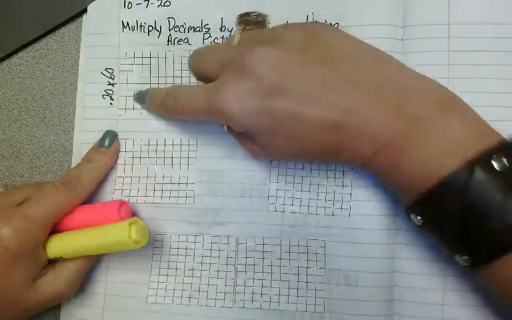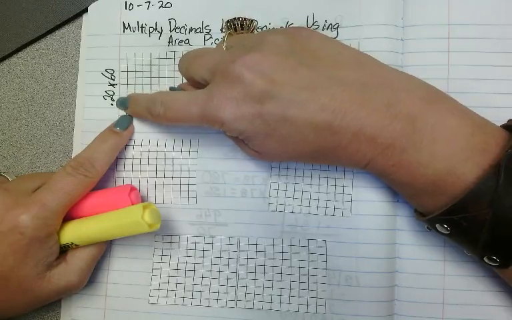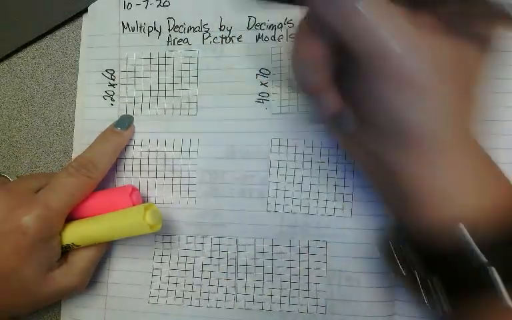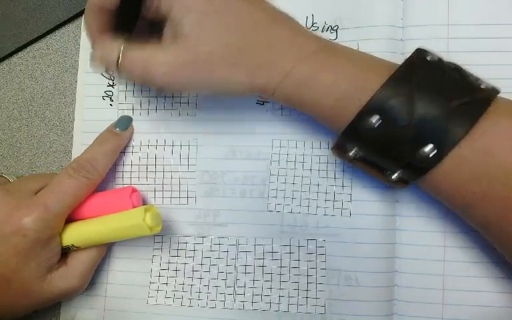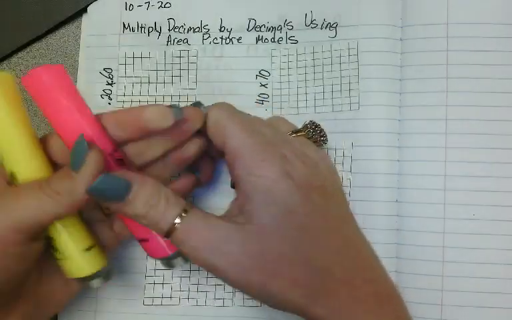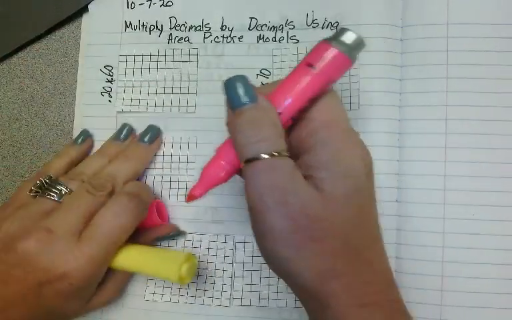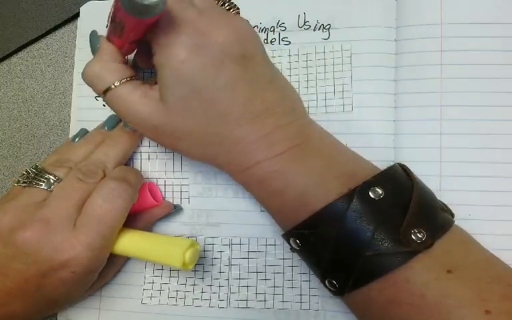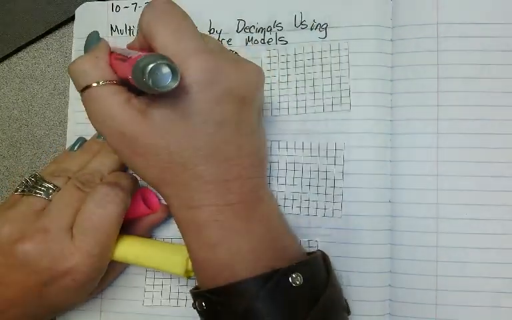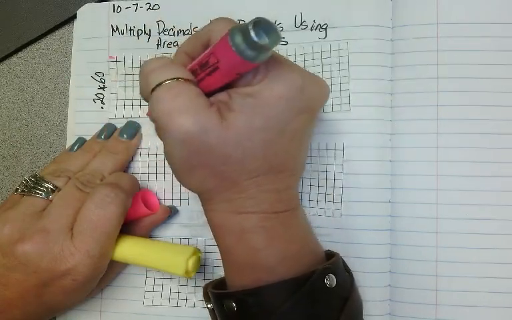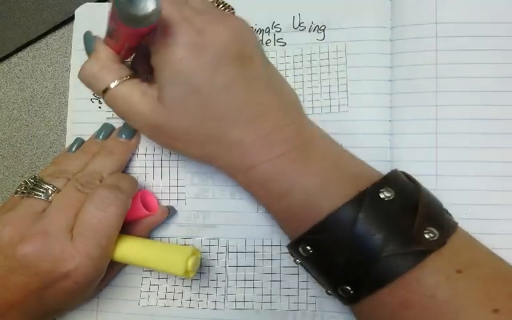So what we're going to do here is look at 2/10 times 6/10. That's supposed to be a decimal there, but you can't see it. I'll make it bigger. So 2/10 times 6/10. We'll mark off 2/10 first, and it doesn't matter, I can go this way with 2/10 and this way with 6/10, or either way. But I'm going to go down first.